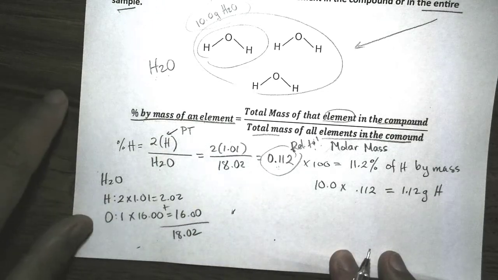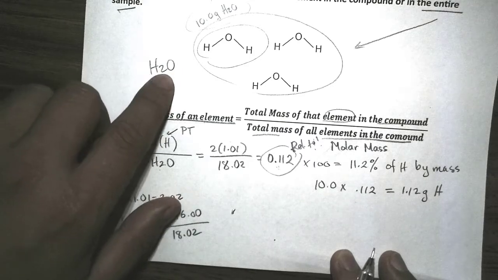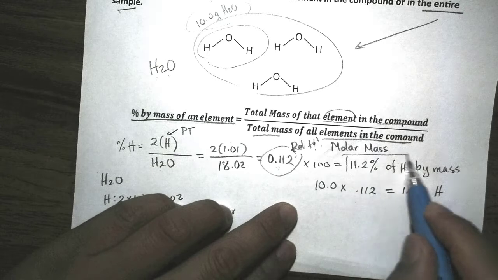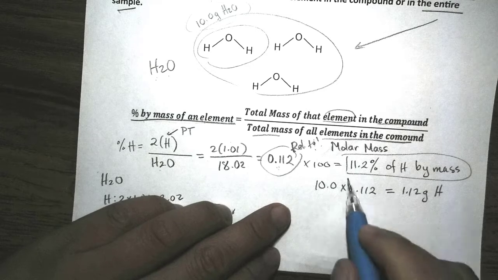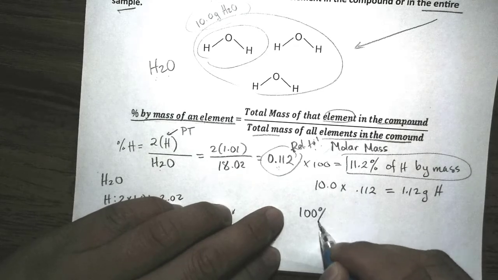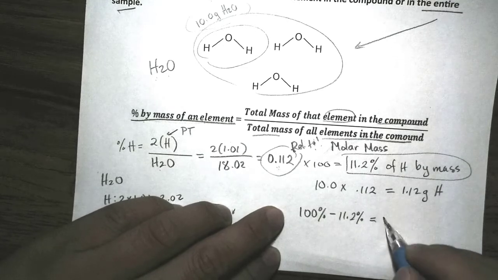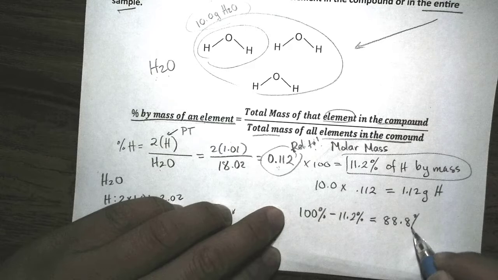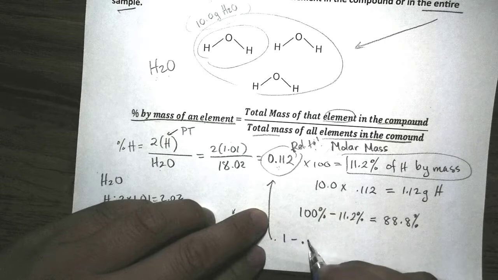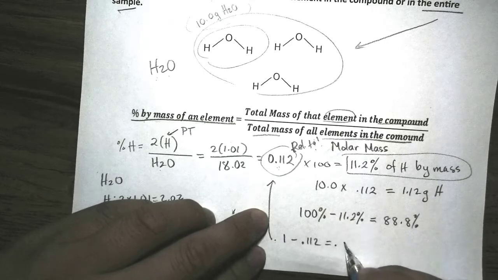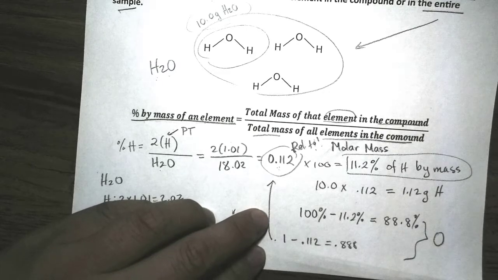Now, percentage is out of 100 again, right? And when we look at this chemical formula, there are only 2 elements, and if I find the percentage by mass for hydrogen, I can also find the percentage by mass for oxygen as well. So all I have to do is take 100% minus 11.2%, and that will give us 88.8%. And if we look at it relative to 1, we take 1 minus 0.112, and that of course gives us 0.888. And this represents oxygen.